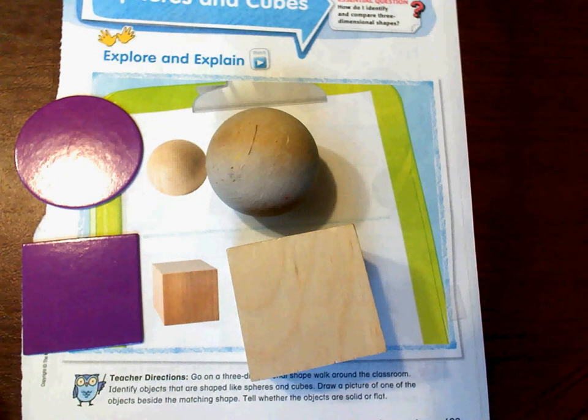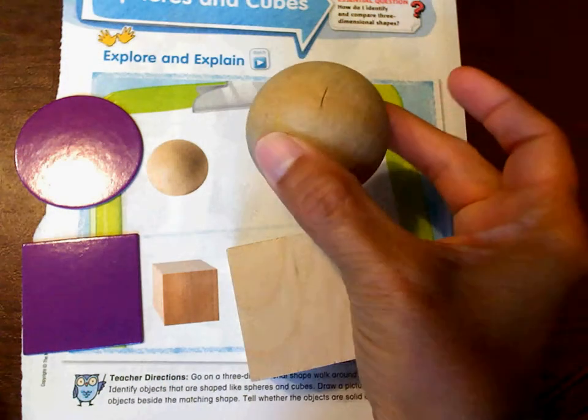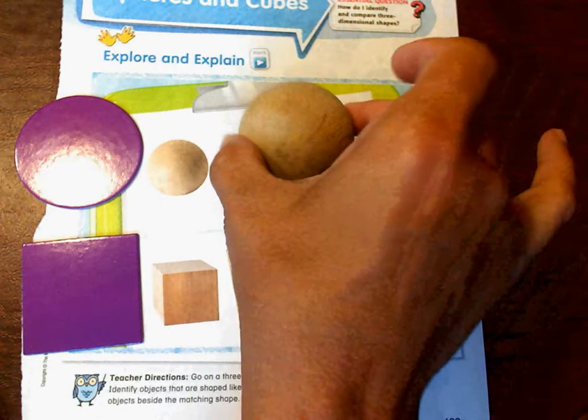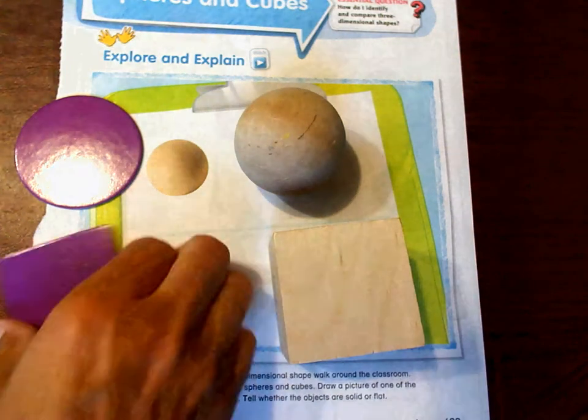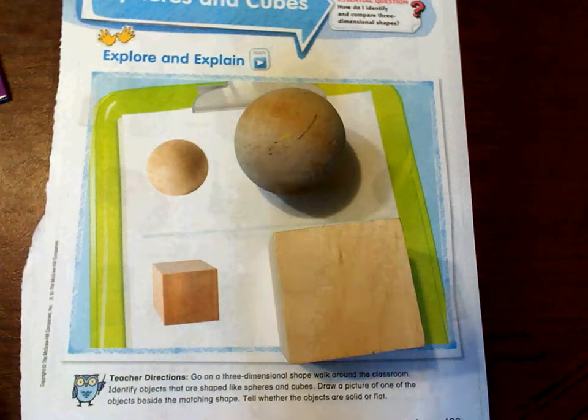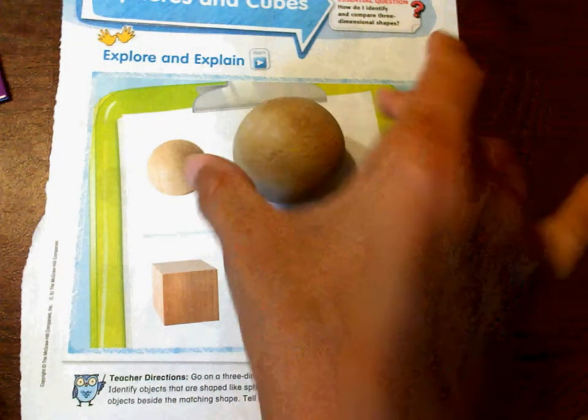So what I want you to do is take a minute, pause the video, and walk around your house. See if you can find spheres, ball shapes, or cubes in your house. That would be a fun thing to do. It's like a scavenger hunt like we did on our social Zoom. So go ahead and pause the video and see if you can see spheres in your house or cubes in your house.